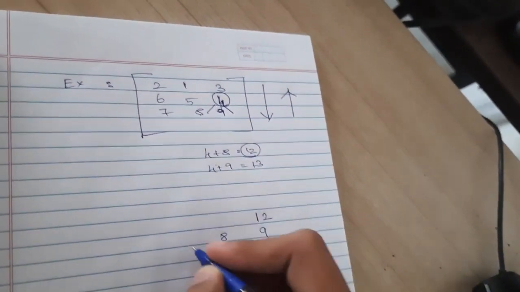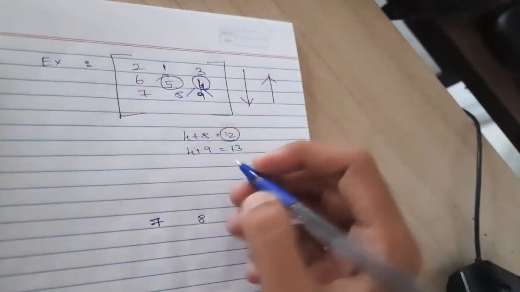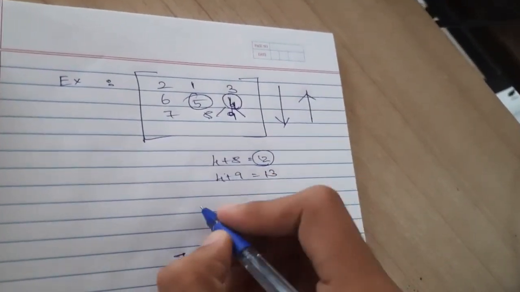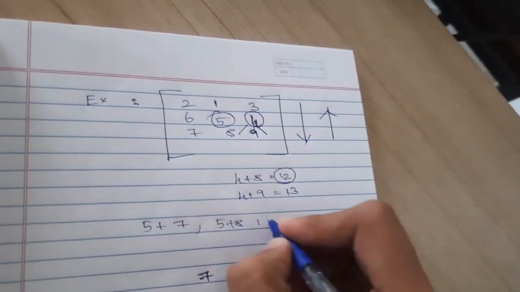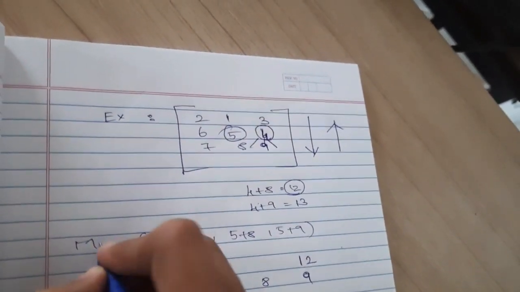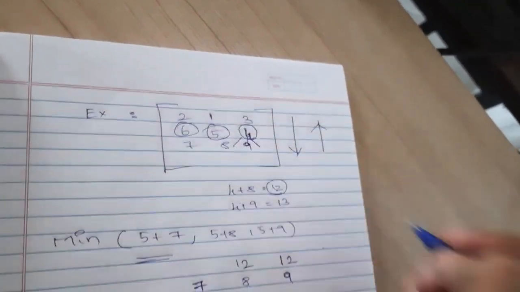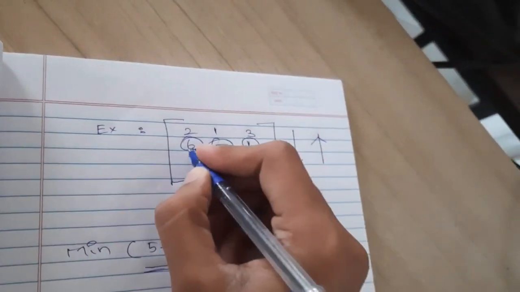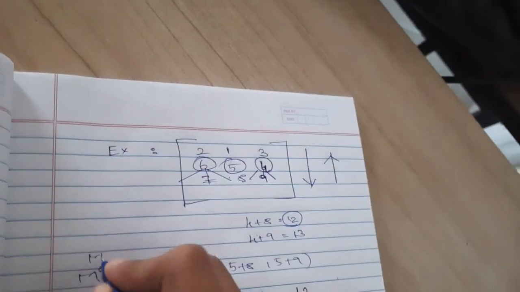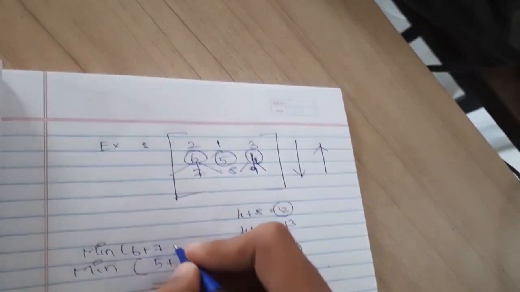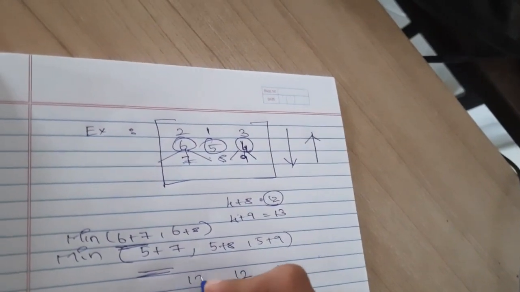We do the same for all the values in this row. For updating 5, we check 5 plus 7, 5 plus 8, or 5 plus 9, and we have to find the minimum. 5 plus 7 is the minimum, which is 12. Then for 6, we find the bottom and its diagonal left and right, so the minimum of 6 plus 7 and 6 plus 8. 6 plus 7 is the minimum, so the value will be 13.